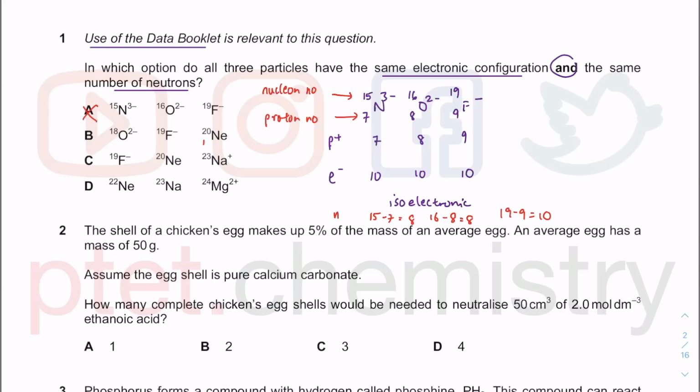In terms of neon, I have 10 protons, fluorine has 9 protons, oxygen has 8 protons, but be careful, this is oxygen 18, so 18 minus 8 is 10 neutrons, 19 minus 9 is 10 neutrons, 20 minus 10 is 10 neutrons as well. And then in terms of neon, element number 10 has 10 electrons.